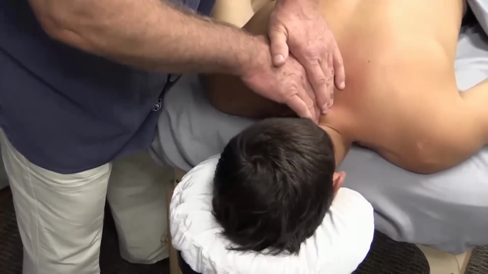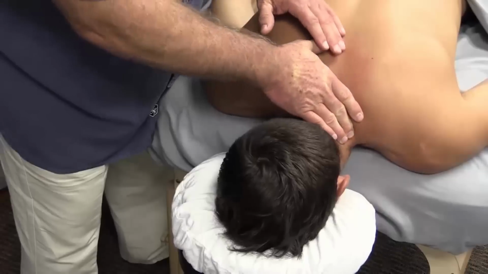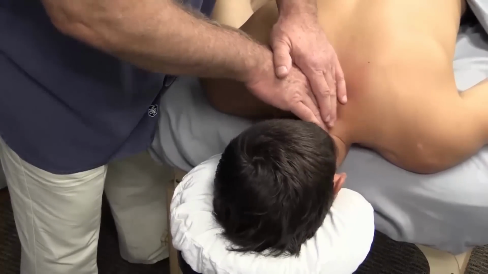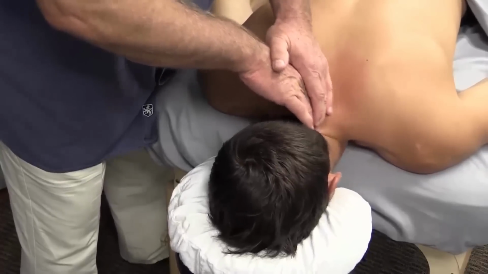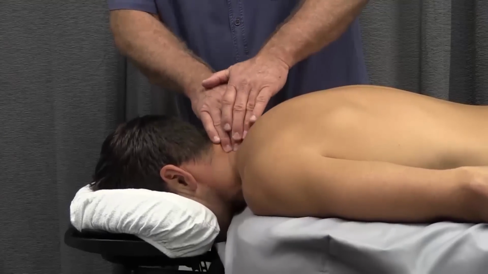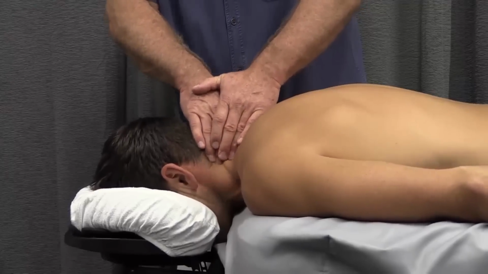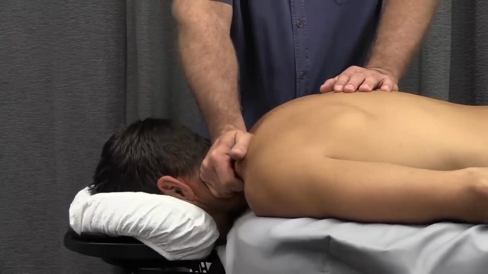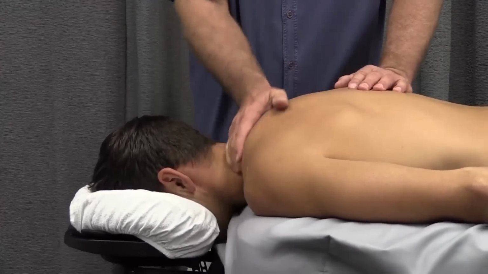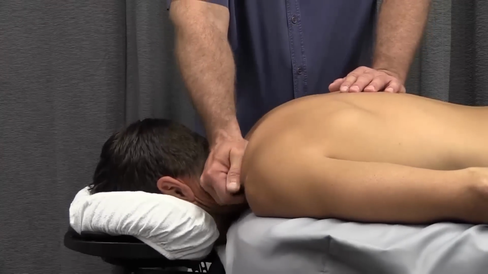And I'm going to trace that muscle upward towards its attachment site. If I get too close to the spine, I'm probably on the trapezius. If I get too far lateral, I'll probably be into the levator scapula. So I want to stay right in the midline. And that's a great way to release the spasm within the splenius capitis and or the fibrotic change that occurs within that muscle from acceleration injuries like whiplash.